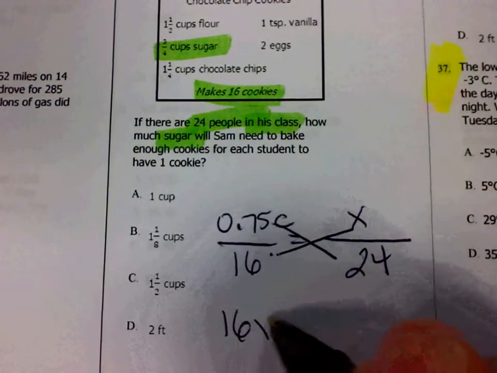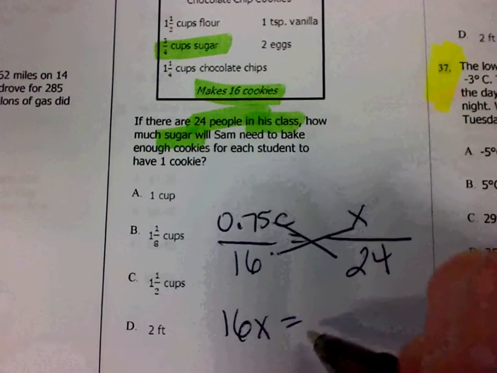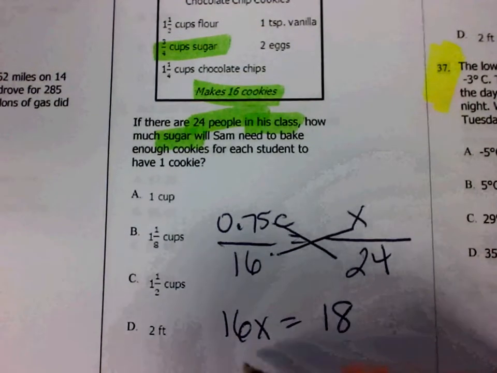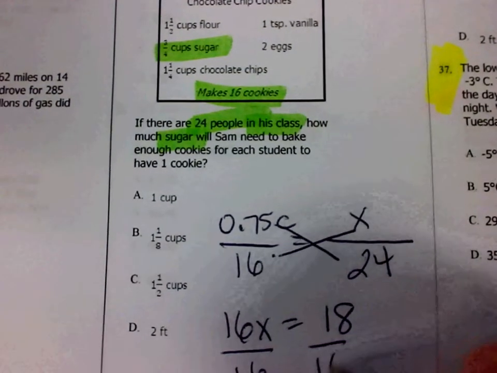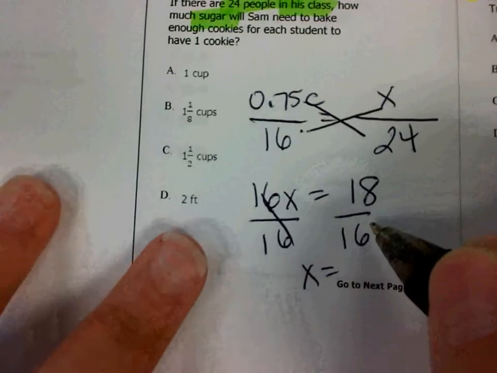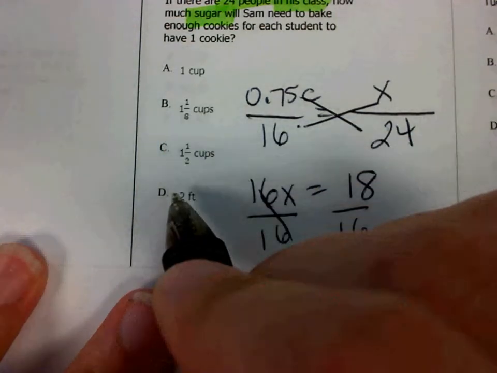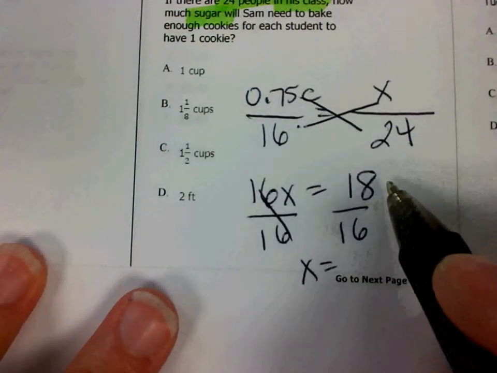On the left hand side you've got 16x. 24 times 0.75 is 18. Divide both sides by 16. Now 18 over 16 is going to give me a strange decimal, and since none of my answers are in decimal form, I'm actually going to change this to a mixed number.